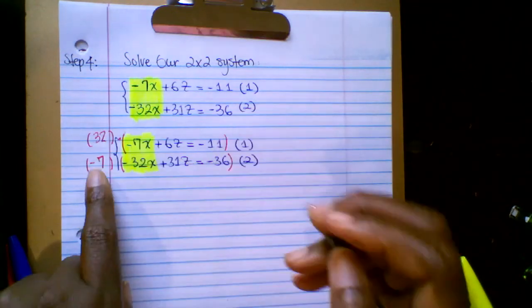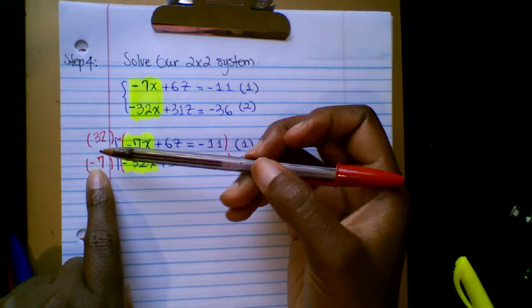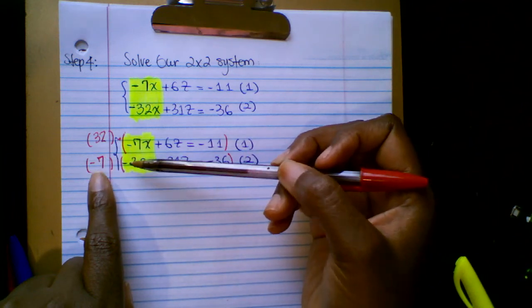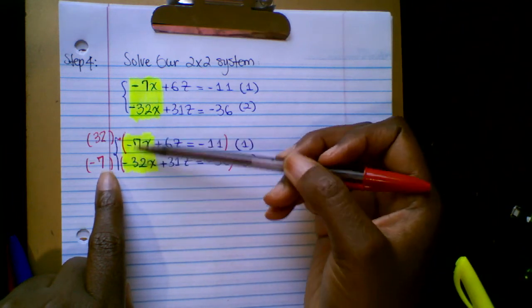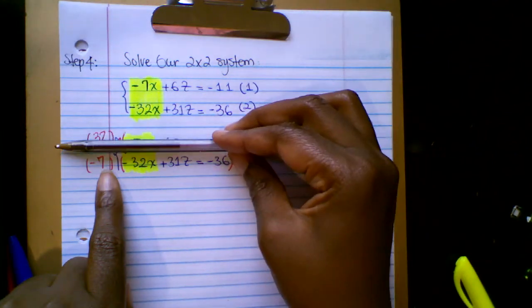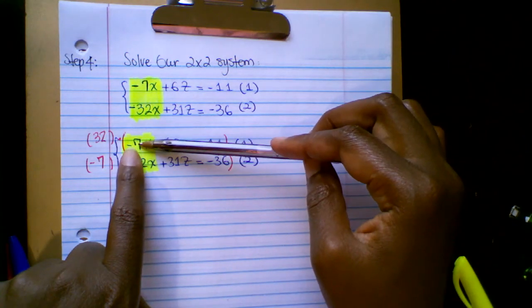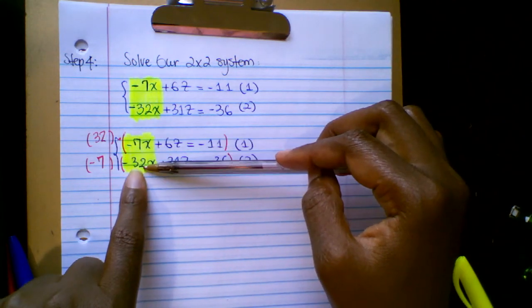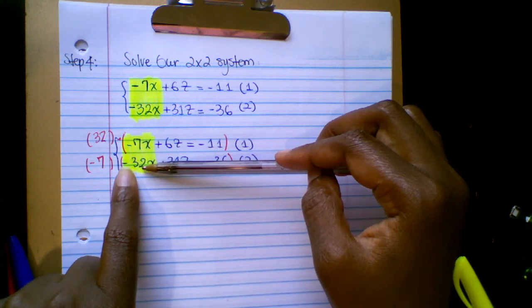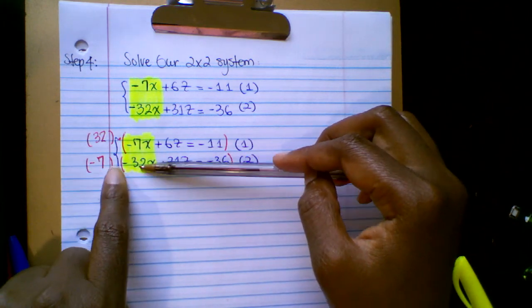Why am I choosing to go with negative 7? Because one term needs to be negative and the other needs to be positive. So I want the first equation, this term, to remain negative, and the second term to be positive. That's why I'm multiplying by negative 7. Okay?